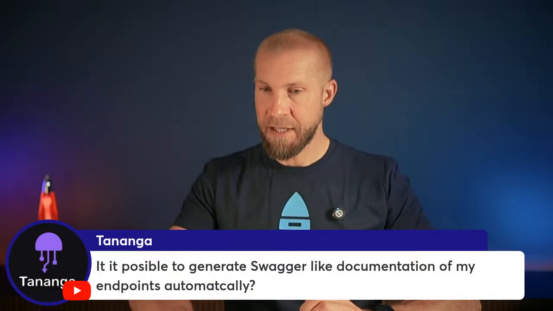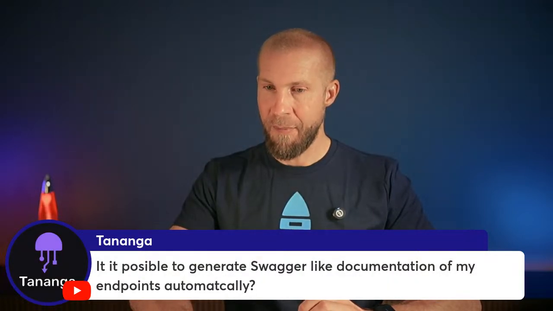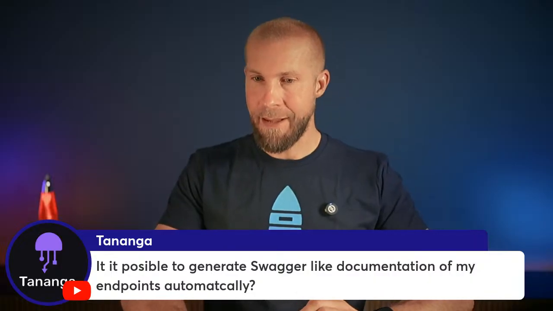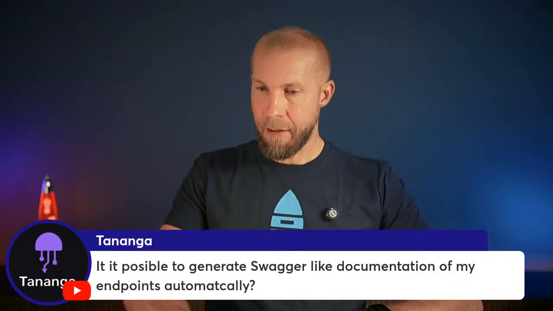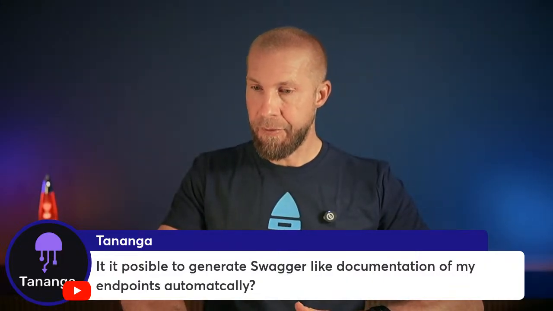Is it possible to generate Swagger-like documentation of my endpoints automatically? Well, I answered this a little bit a while ago. Not yet, but we will be getting there.